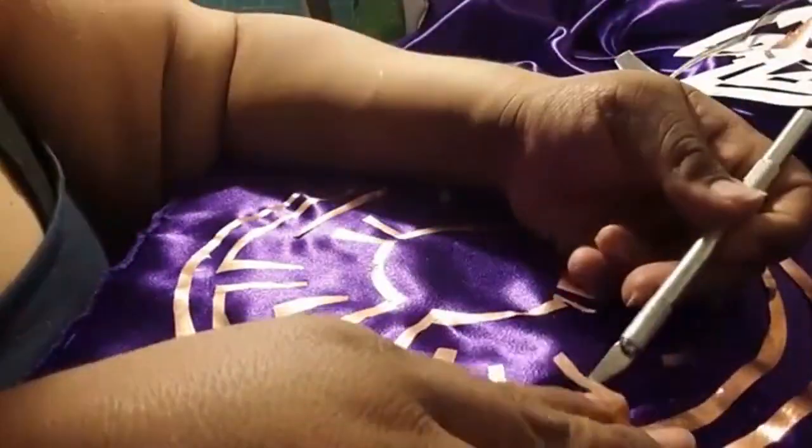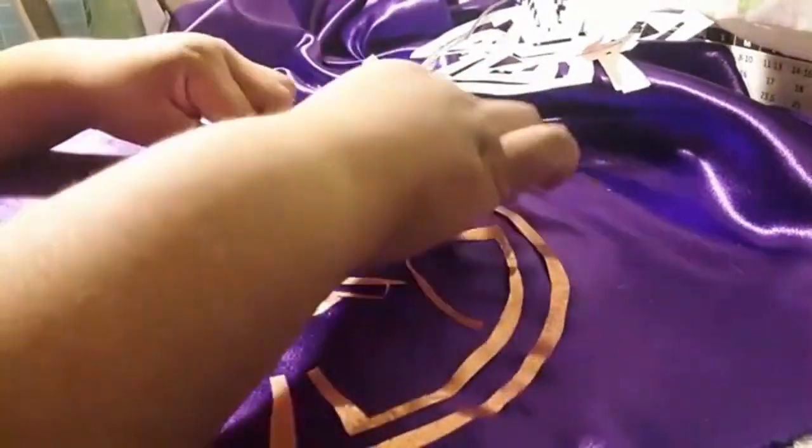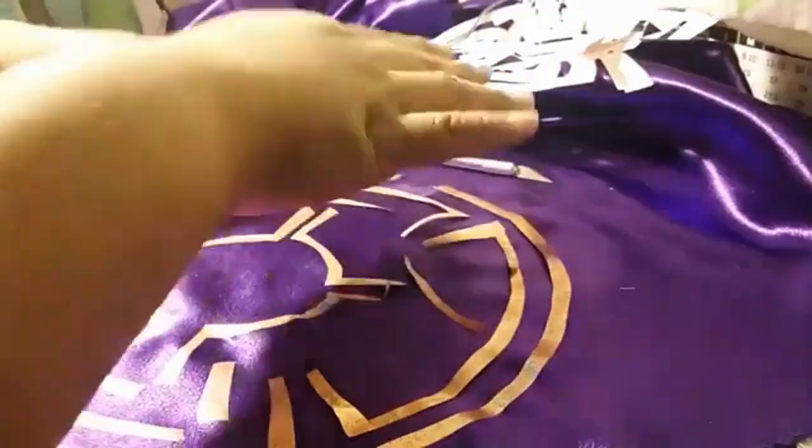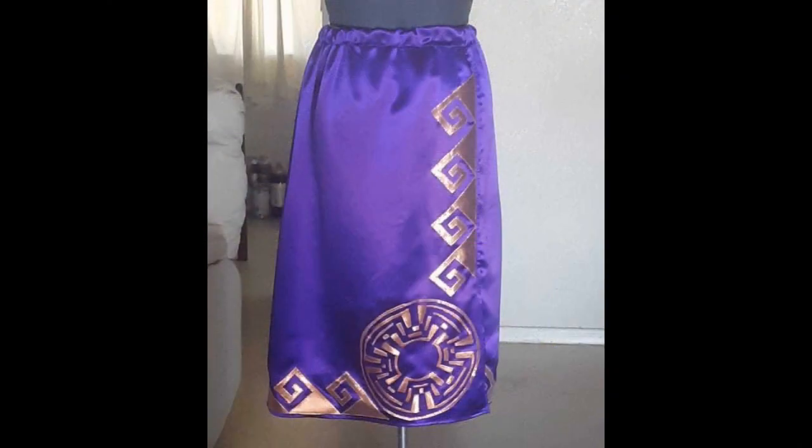And also I wanted to share with you guys how it takes a lot of time to make these dresses. This basket design by itself was about 2 hours worth of work.